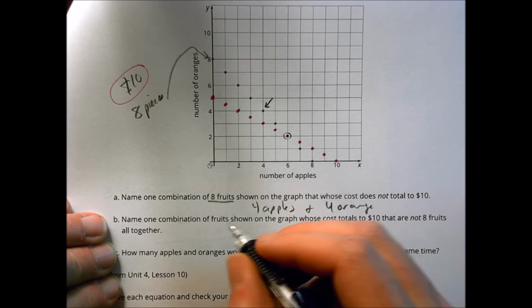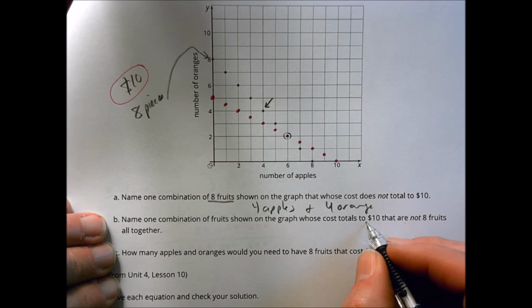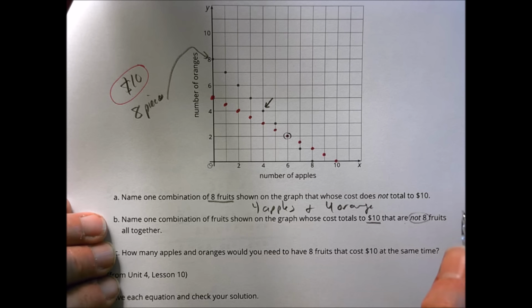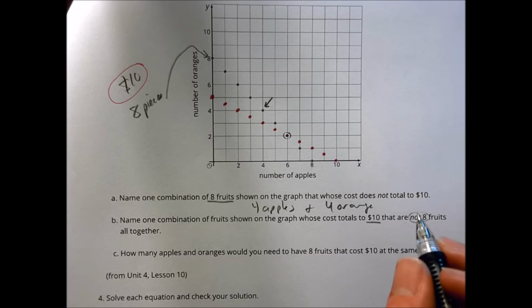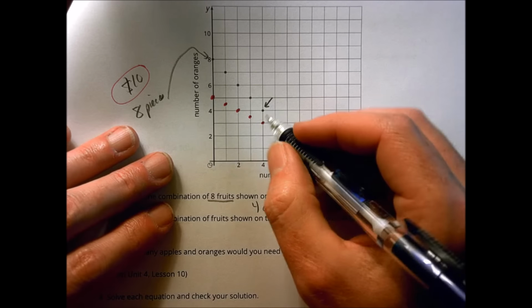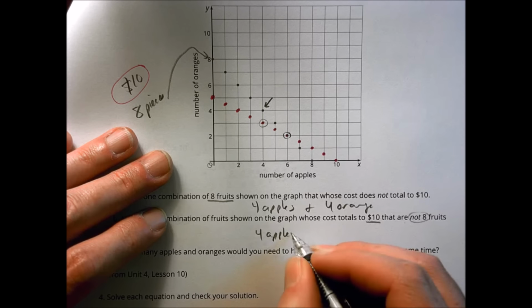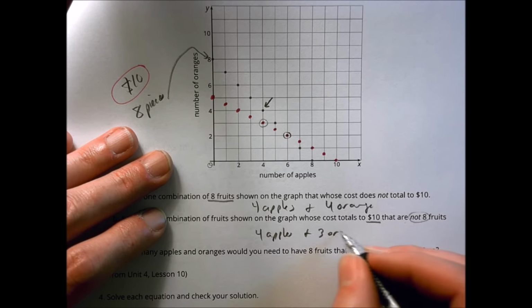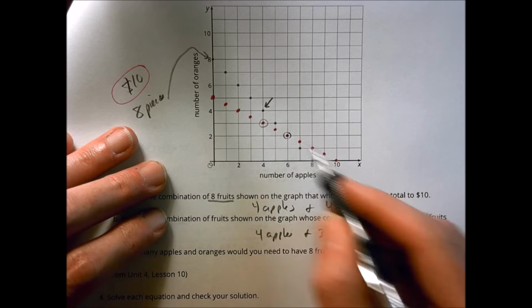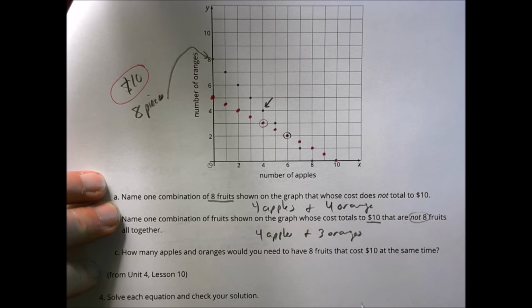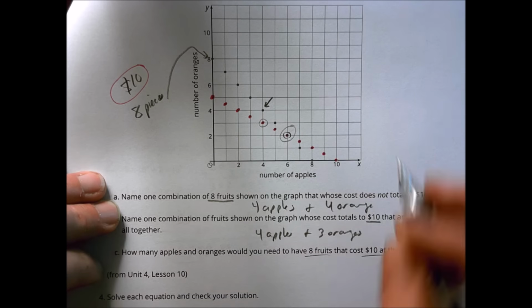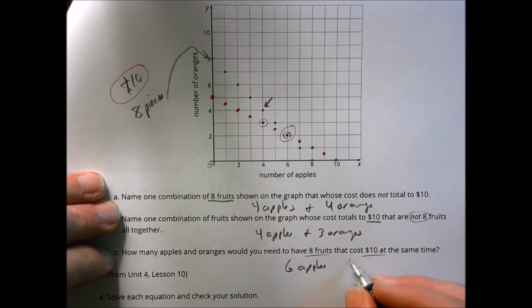Name one combination of fruit shown in the graph whose cost totals $10 that are not 8 fruits. Well, here is a total where it's $10 and it's not 8 fruits. Why? $10 is the pink one, so I could say 4 apples and 3 oranges. That's equal to 7 fruits, and it's on the $10 graph, but it's not going to work anywhere else. How many apples do we need to have 8 fruits that cost $10 at the same time? That's going to be this magic point right there: 6 apples and 2 oranges.